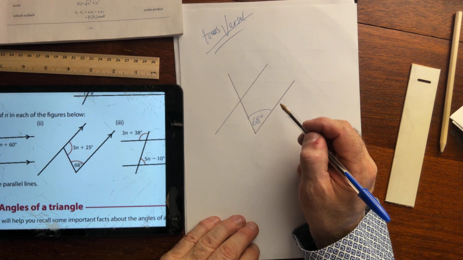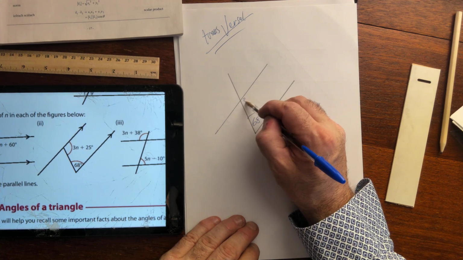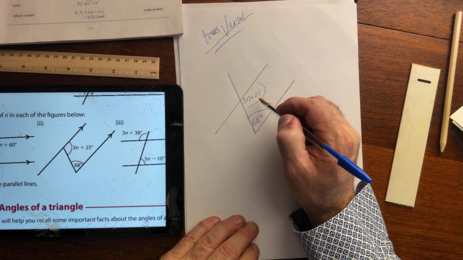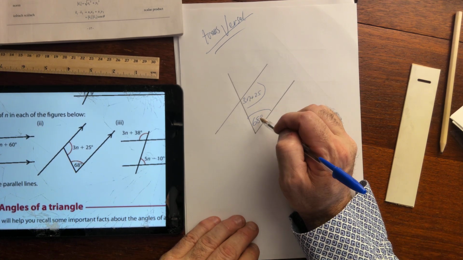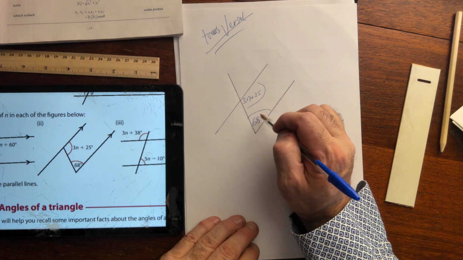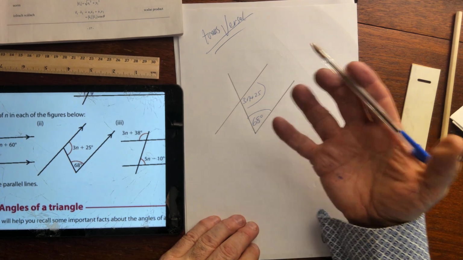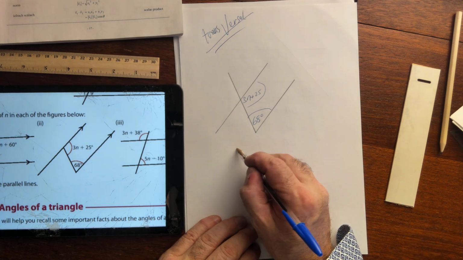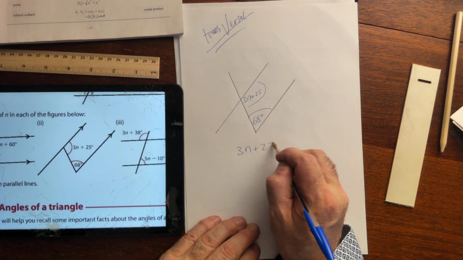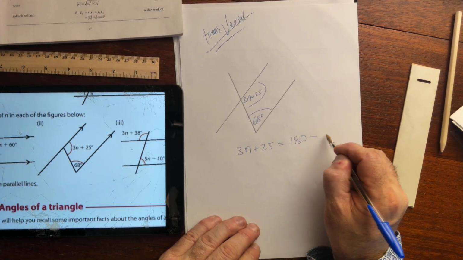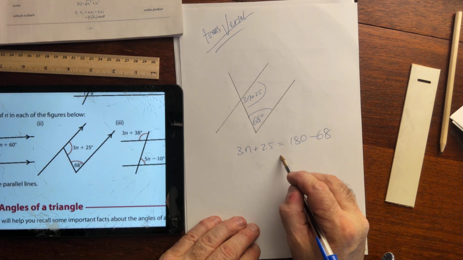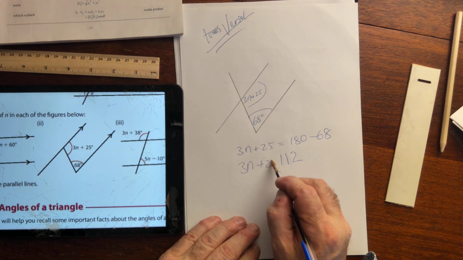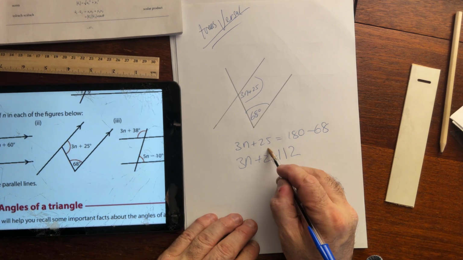There's 68 degrees. So 3n plus 25 is an expression for this angle. These add to 180. They're supplementary. Now they don't form a straight angle, but mathematically it's the same thing. So what I'm going to do is say 3n plus 25 is equal to 180 minus 68, which is 112. So 3n plus 25 equals 112.